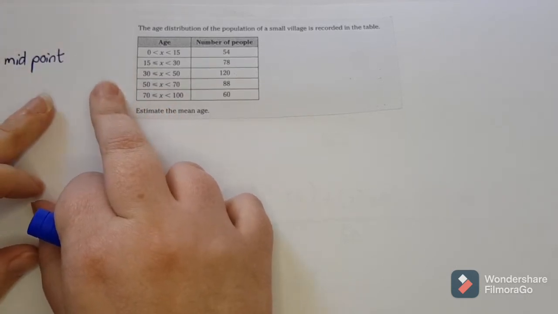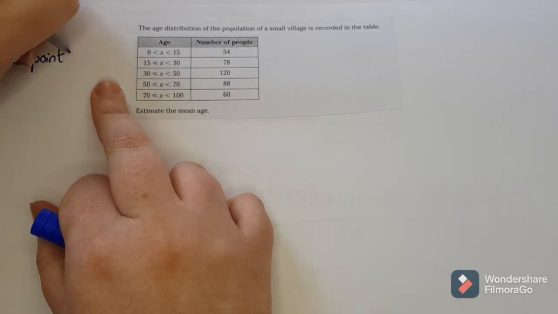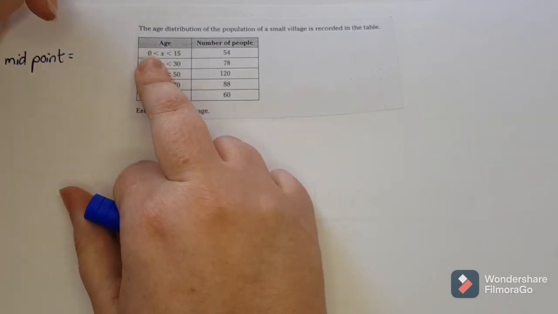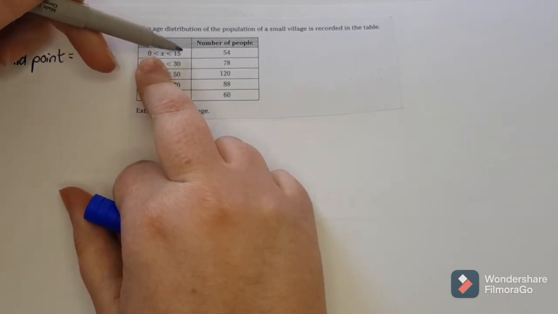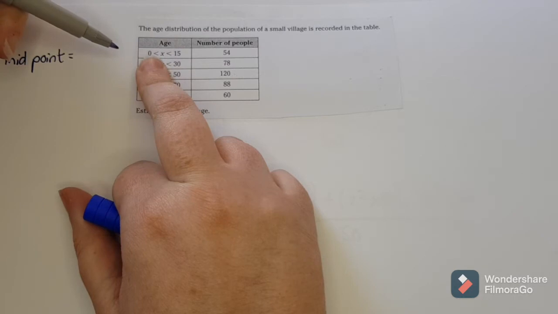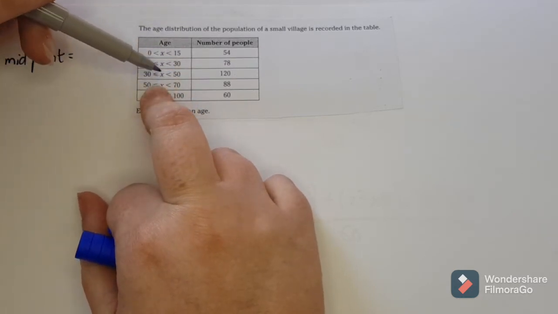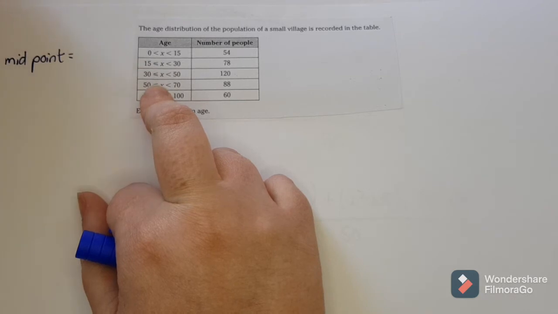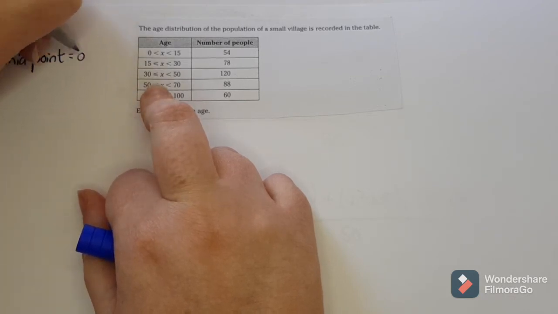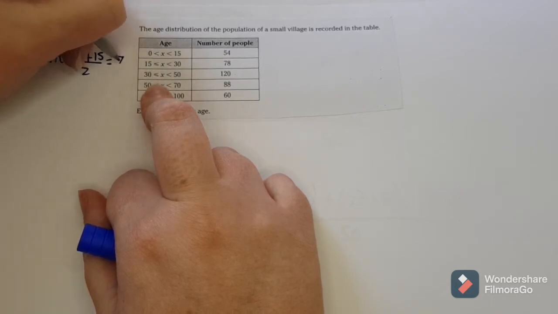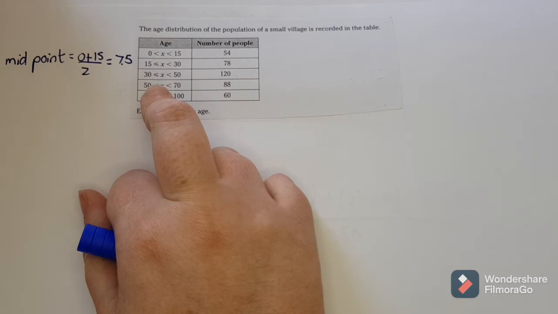So to find the midpoint, I'm going to say my beginning one plus my end one divided by 2. And I can see that each of these is continuous because there is greater than or less than signs. So I can use those as they are. So I can say 0 plus 15 divided by 2 to give me a middle value.